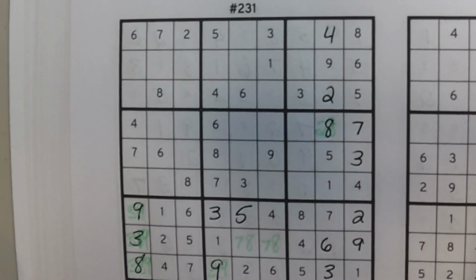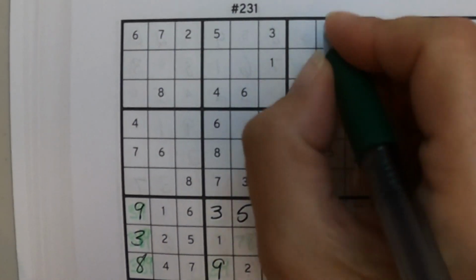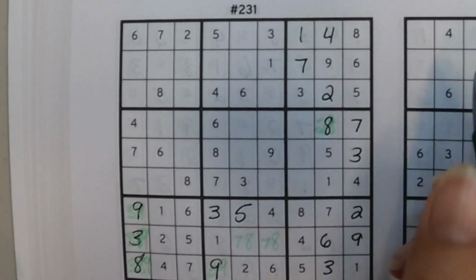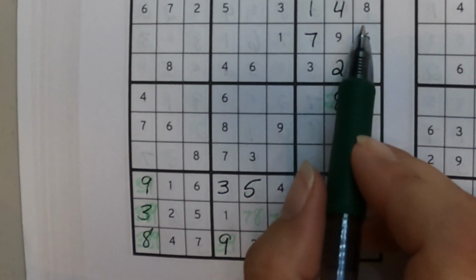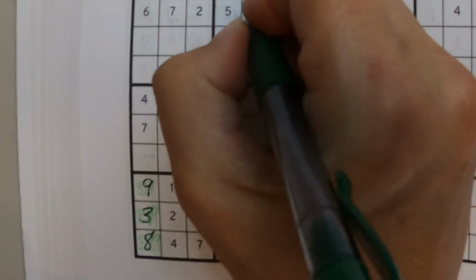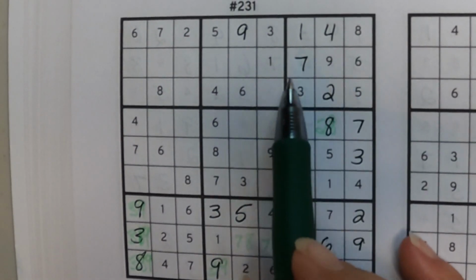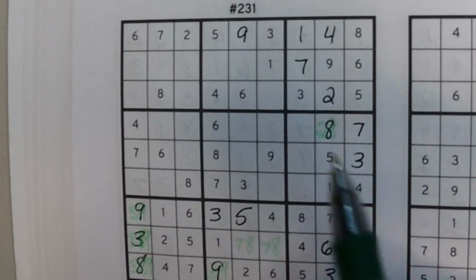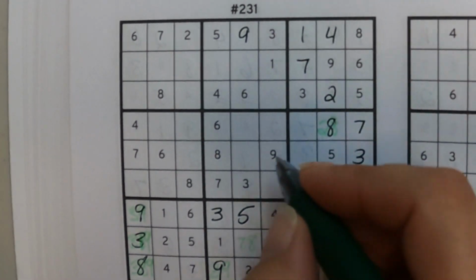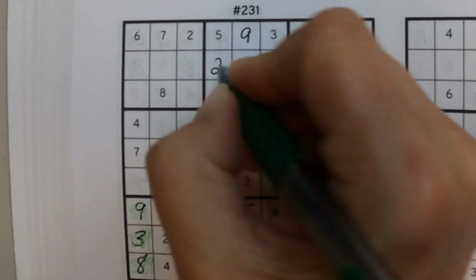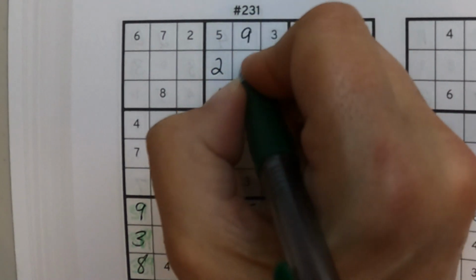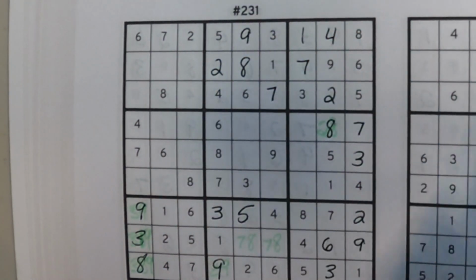For this box now, we're missing 1 and 7. We've got a 1 here, so 7, 1. And to finish off this row, we're missing a 9. For this box now, we're missing 2, 7, and 8. We've got a 7 and 8 here, so this is our 2. 7 there means this is our 8, 7.